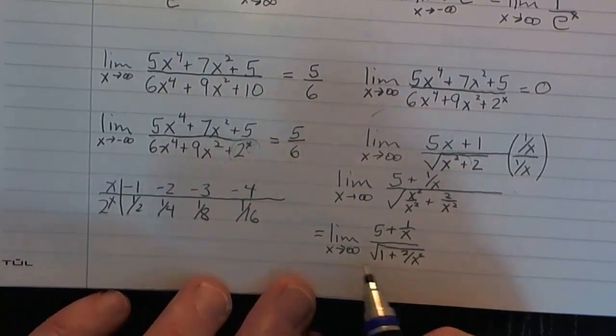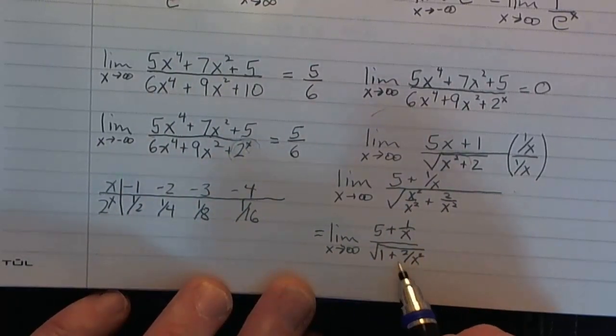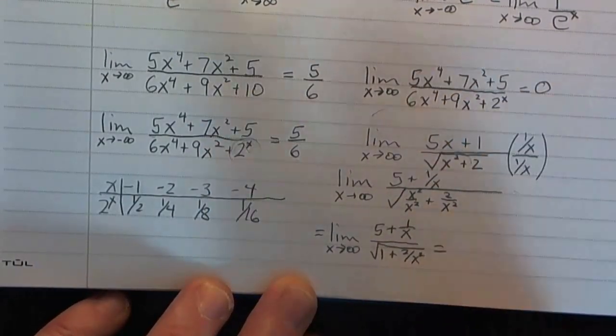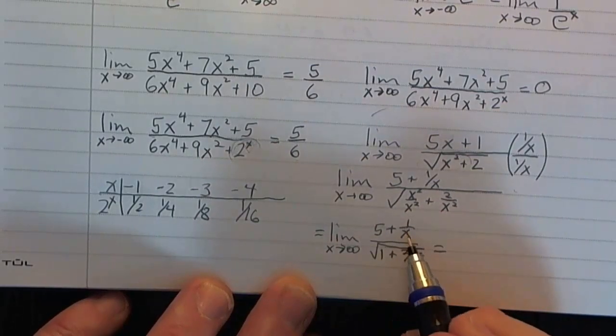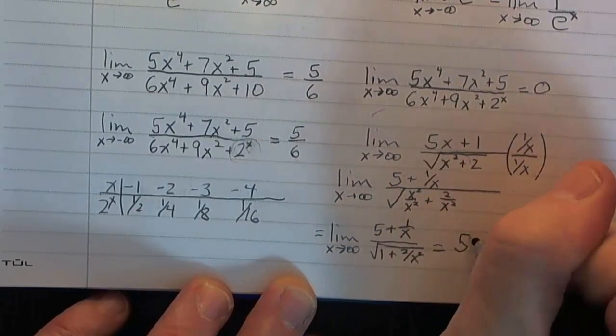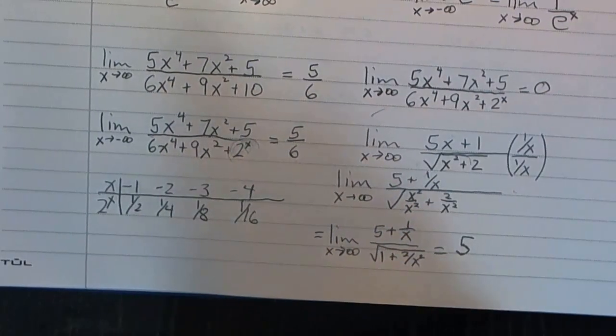Now what happens to this 2 over x squared as x goes to infinity? Well, it goes away. It goes to 0. This 2 over x squared just goes to 0, and also 1 over x goes to 0. So all you're left with is 5. So this limit is 5.